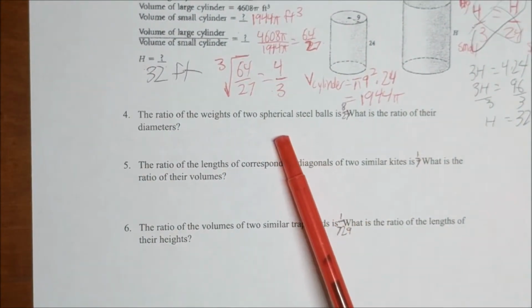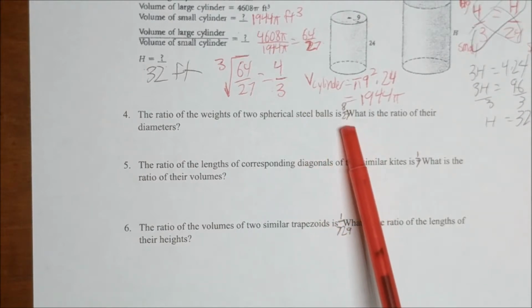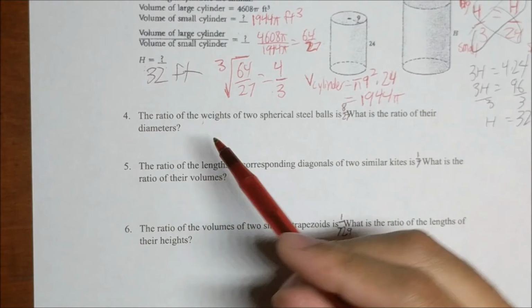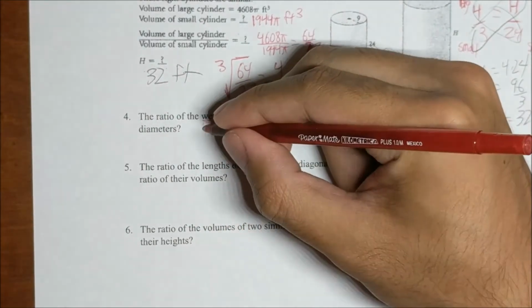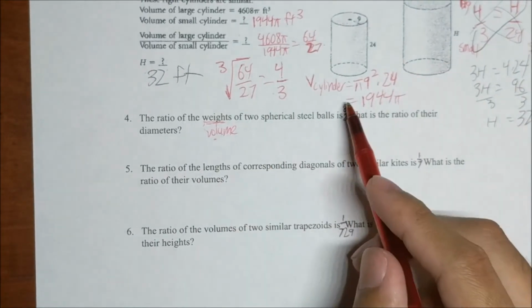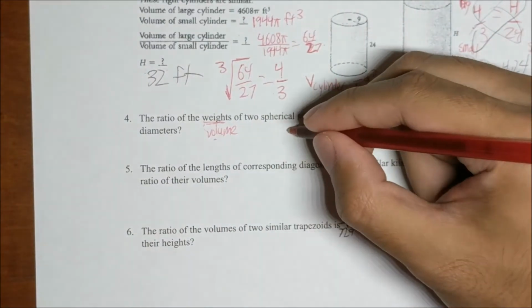Ratio of the weights of two spherical steel balls is 8 to 27. What's the ratio of their diameters? Okay, so the weight of an object is based on the volume. So we're really saying the ratio of the volumes is 8 to 27.